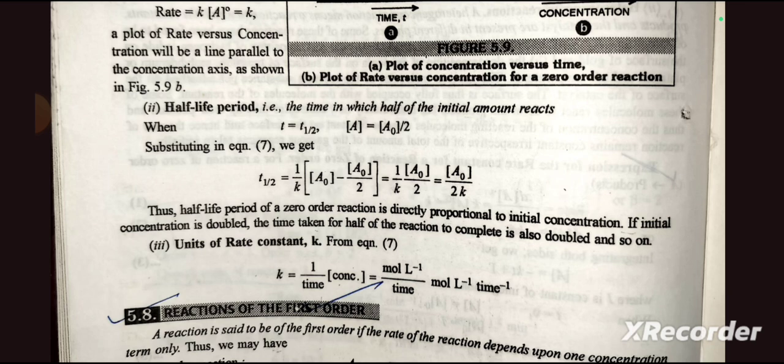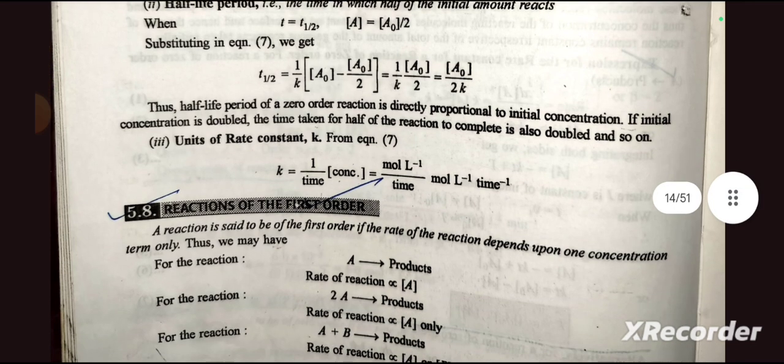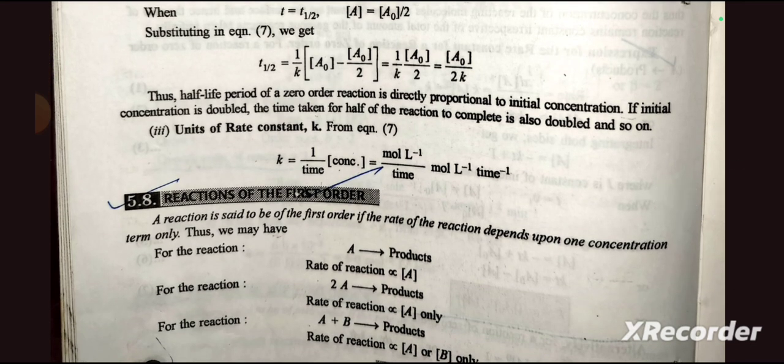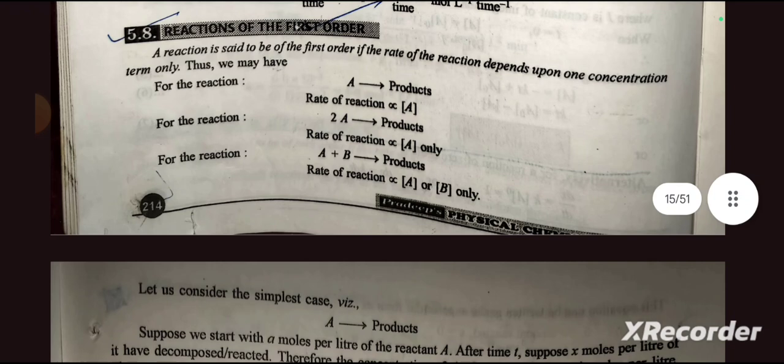period, that is, the time in which half of the initial amount reacts. When t is equal to t half, A is equal to A naught by 2. Substituting in equation 7, we get t half is equal to 1 by k into A naught minus A naught by 2, which is equal to 1 by k into A naught divided by 2, which is equal to A naught divided by 2k. Thus, the half-life period of a zero-order reaction is directly proportional to its initial concentration. If the initial concentration is doubled, the time taken for half of the reaction to complete is also doubled, and so on.